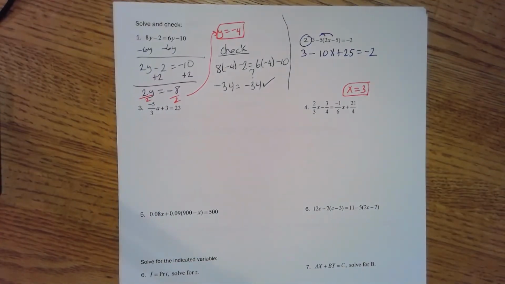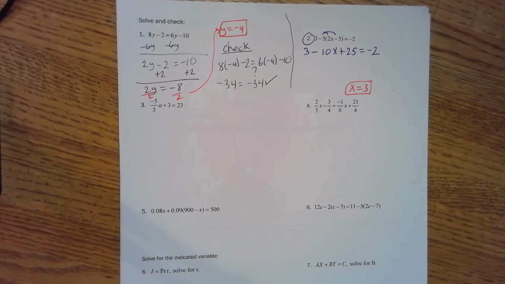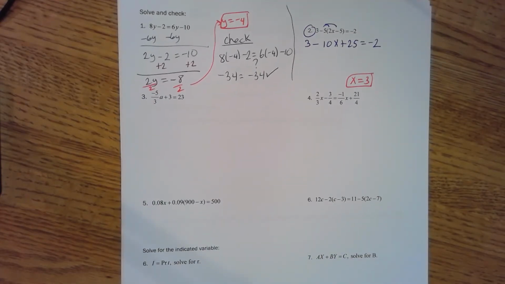So let's look at number 3. Also, don't forget to check. So on number 3, we have -5/3a plus 3 equals 23. I need you to really understand how fractions work, because chapter 7 is all fractions but with variables all over the place. So try not to use your calculator so much, because understanding how to use a calculator is not going to help you in chapter 7 with fractions.